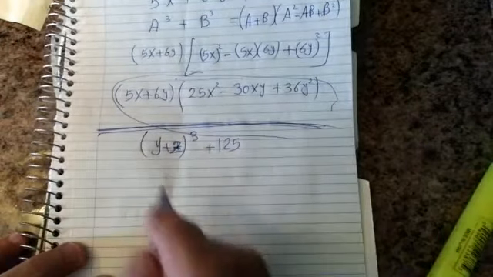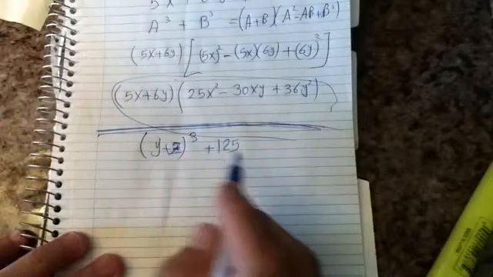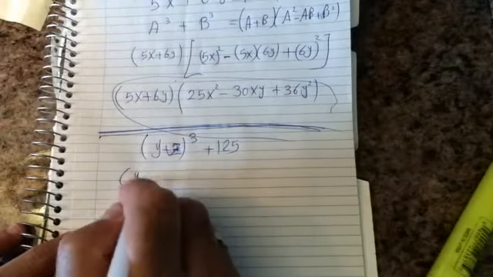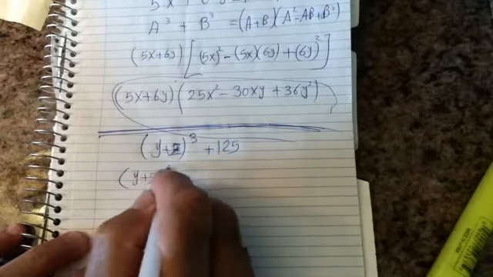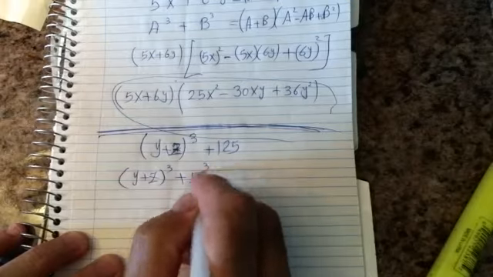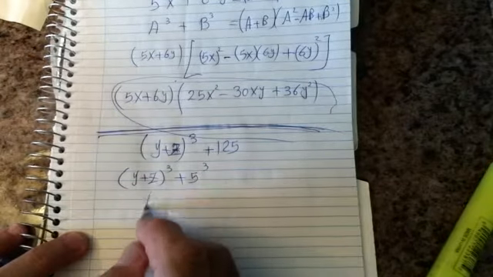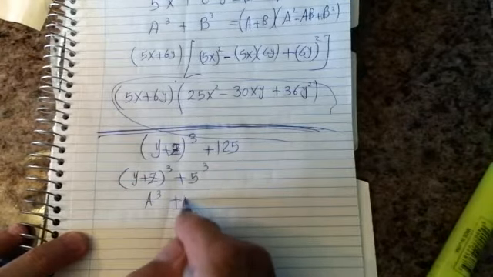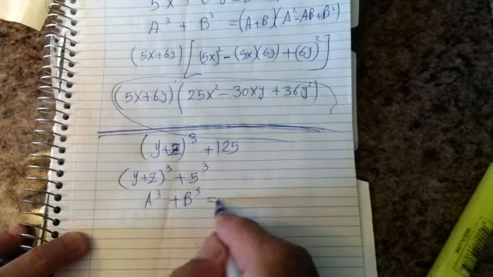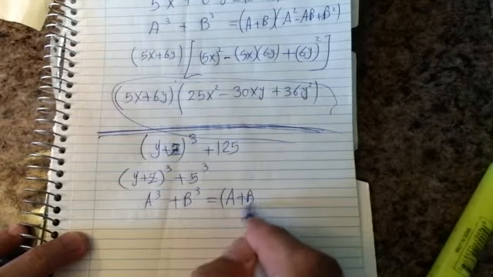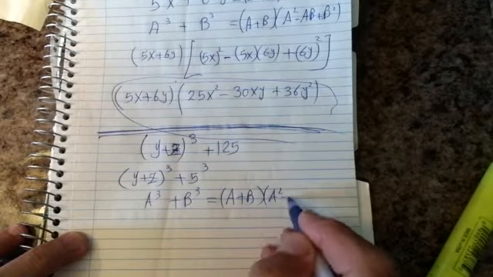Okay. y plus z to power of 3 plus 5 to power of 3. So what formula is this? A to power of 3 plus B to power of 3, right?